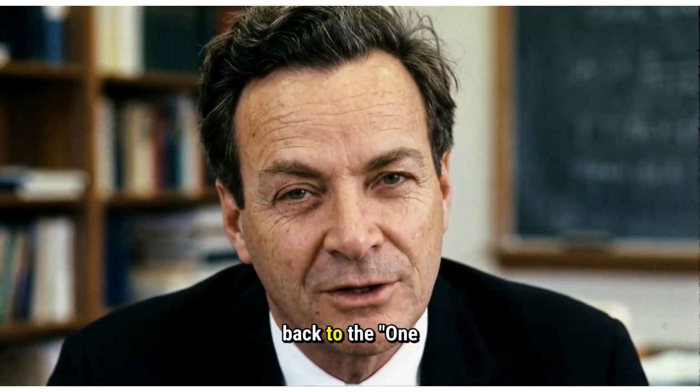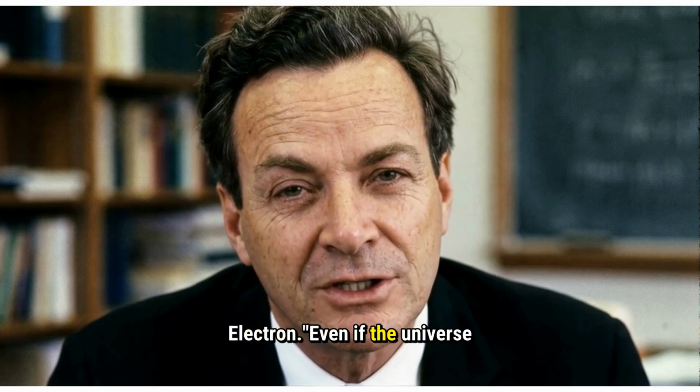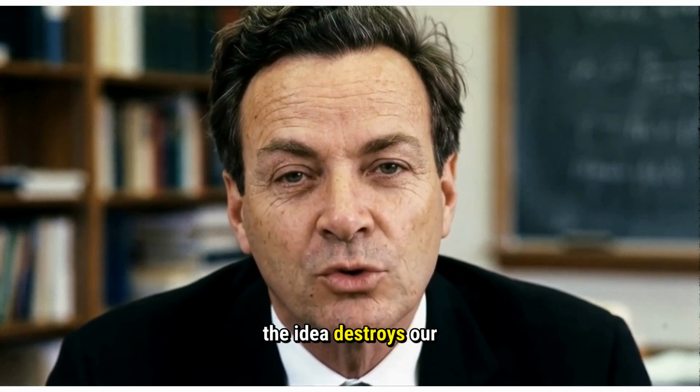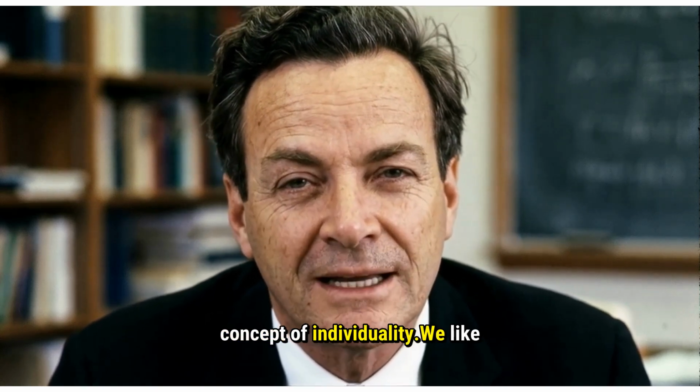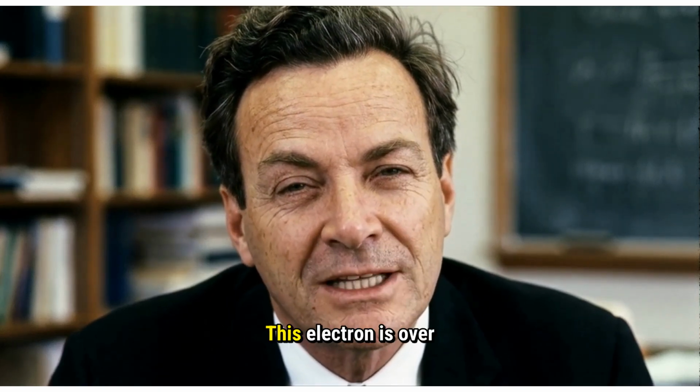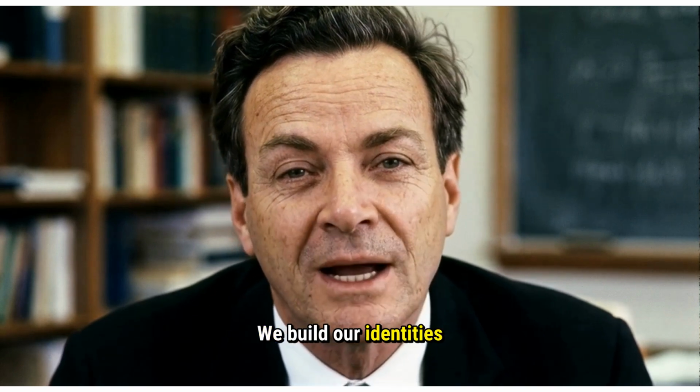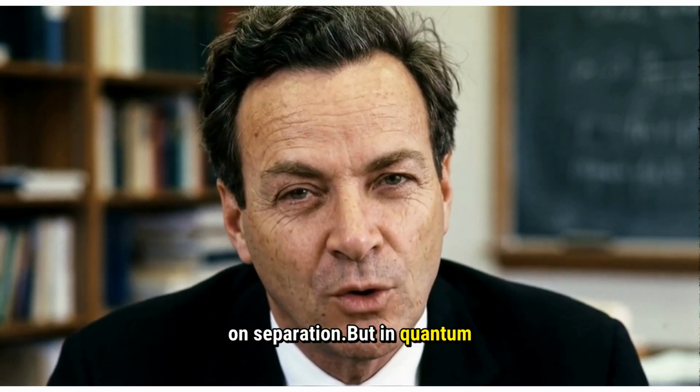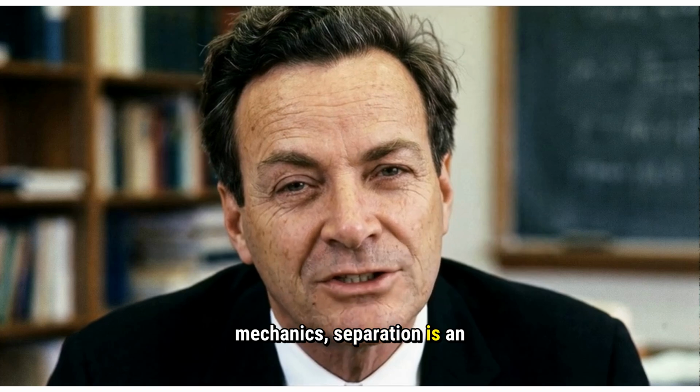This brings us back to the one electron. Even if the universe isn't literally one single particle, the idea destroys our concept of individuality. We like to think we are separate. I am me. You are you. That electron is over there. This electron is over here. We build our identities on separation. But in quantum mechanics, separation is an illusion.